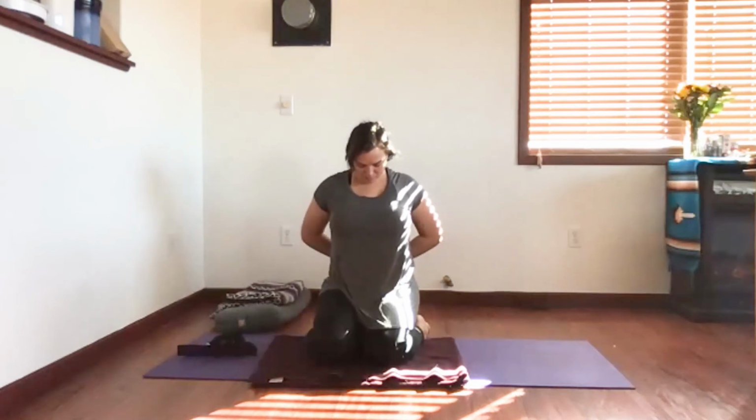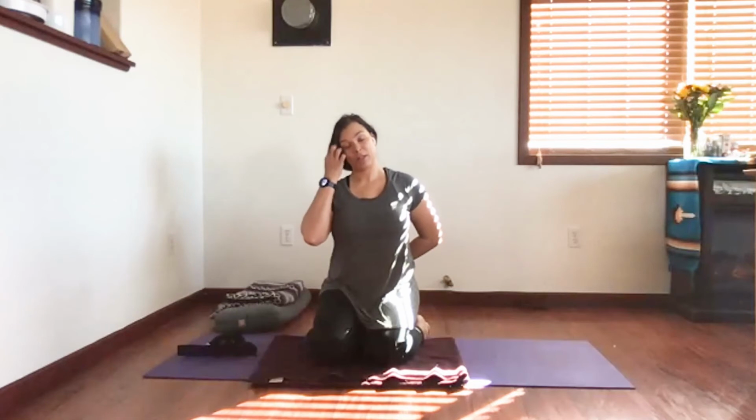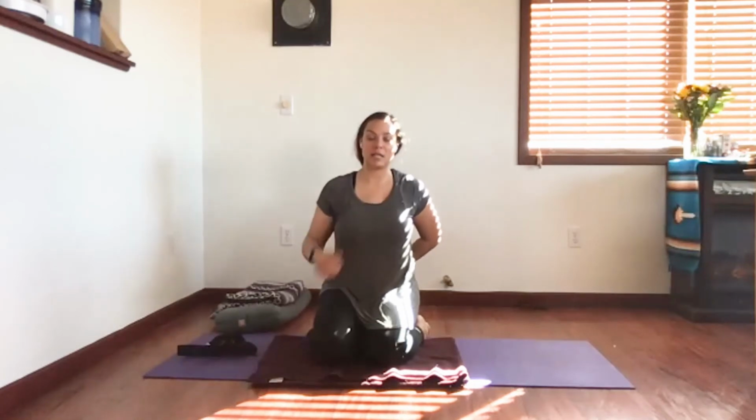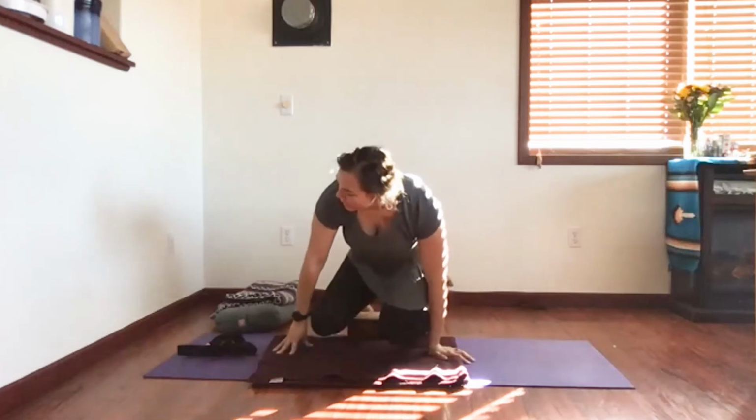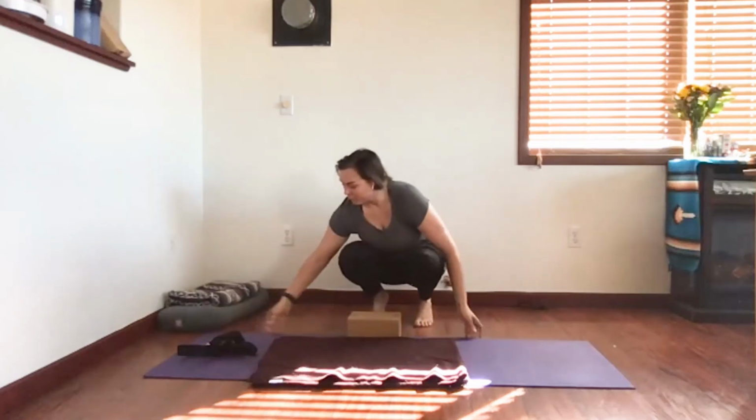And then to come up, we're going to have our chin in line with the chest and lift the head back into that neutral position. So again, if you have any questions, feel free to unmute yourself and chime in. But I hope that that's descriptive enough for you to work with.